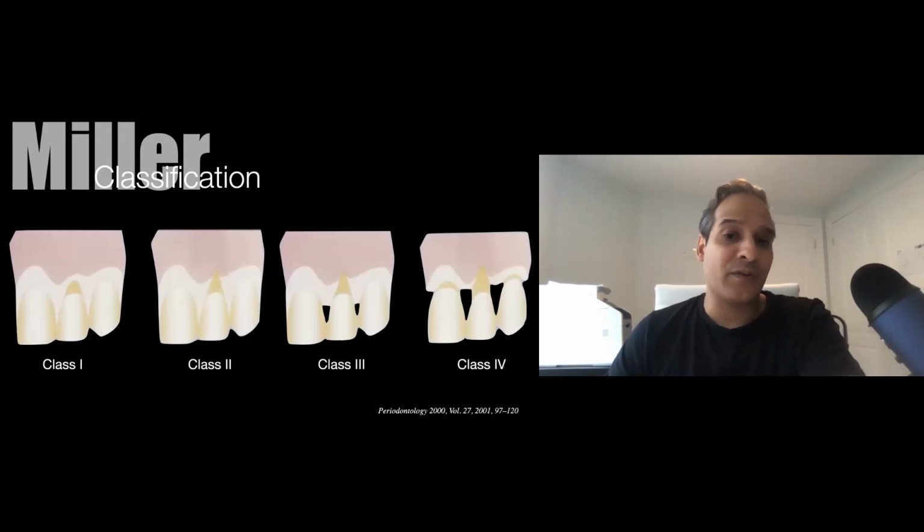The other thing to note is if you have recession that is still at or above the mucogingival junction, but you can probe past the mucogingival junction where there's no attachment, then that also is considered a class 2. And then class 3, where there's recession, but also now a little bit of bone loss. You can see now the black triangles, the loss of papilla. And then class 4 is just a more advanced form of class 3 where there's a lot more bone loss and recession.